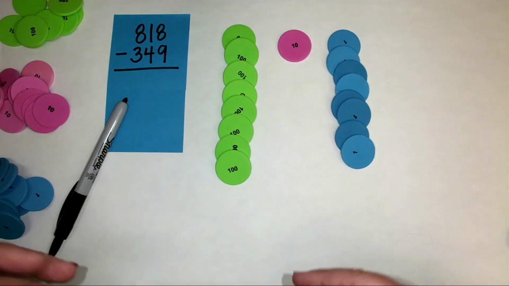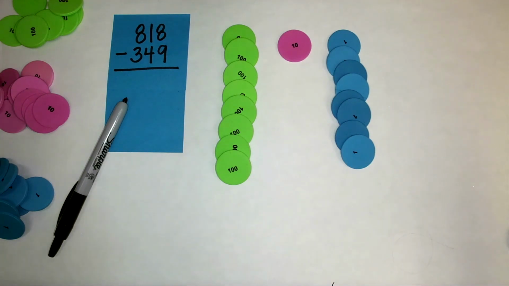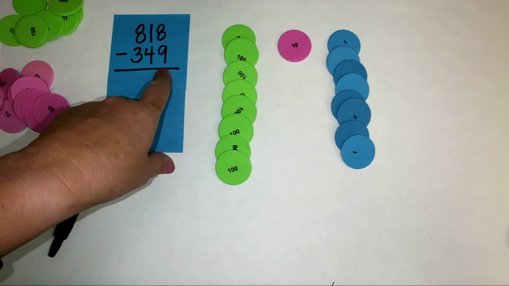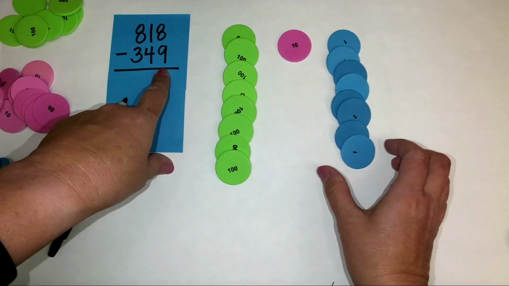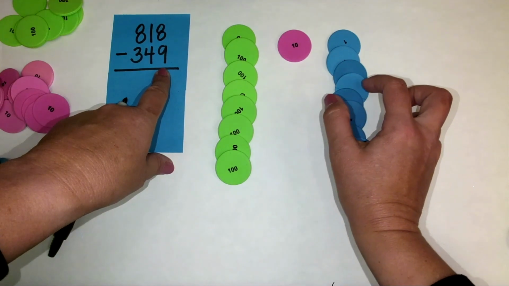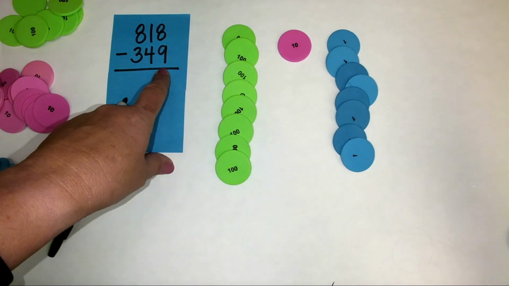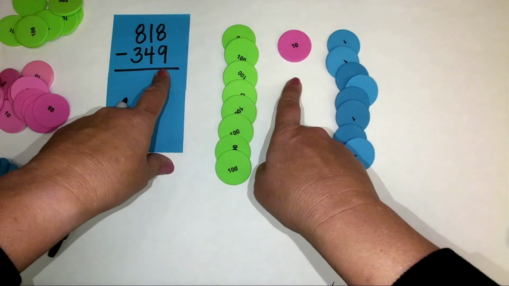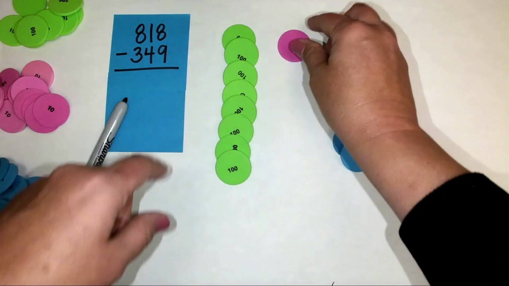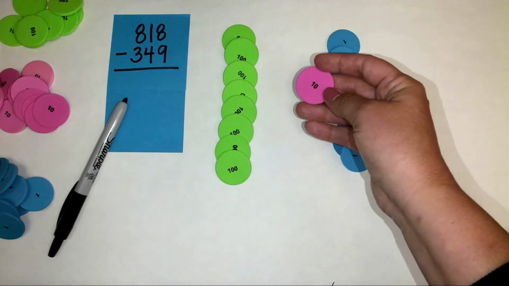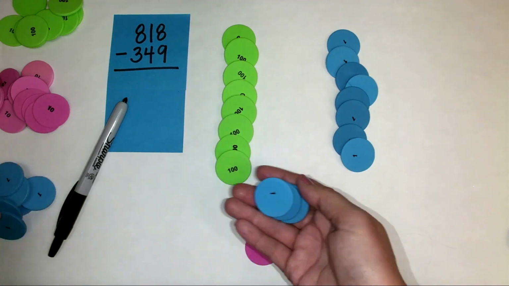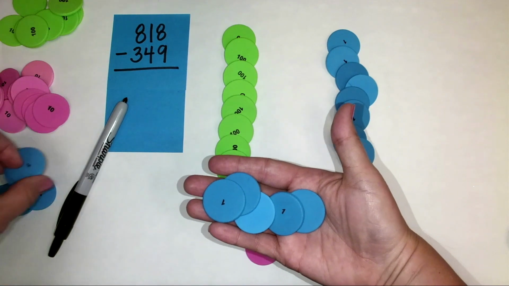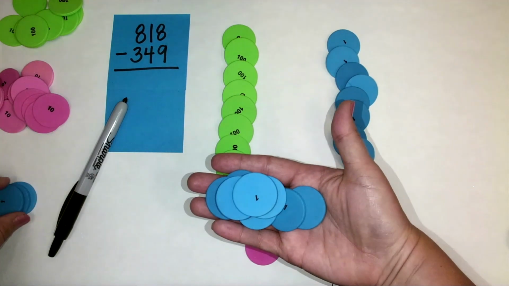Now with the traditional algorithm, we're going to take away from this minuend, and we're going to start in the ones place. So first I'm going to take away or subtract 9 ones. Well, here I see that I have 1, 2, 3, 4, 5, 6, 7, 8 ones. It's really difficult to subtract 9 ones if you only have 8 ones. So what we can do is regroup. I know that this ten is equivalent to 10 ones. I'll go ahead and get those out in my hand. 1, 2, 3, 4, 5, 6, 7, 8, 9, 10.